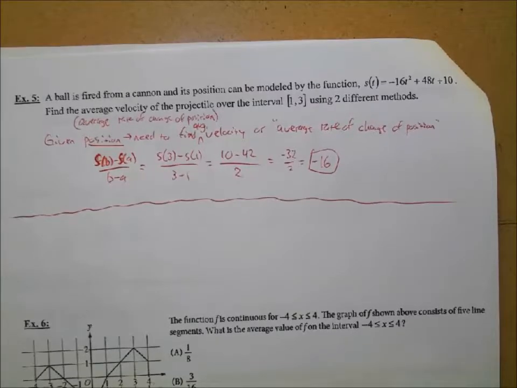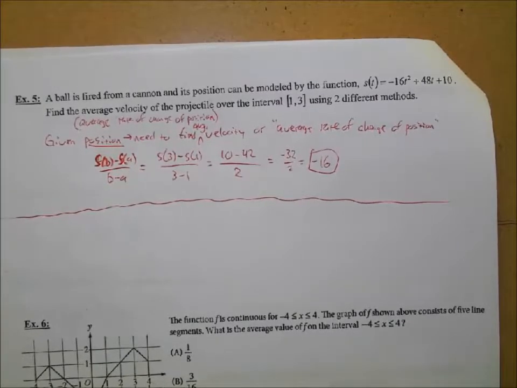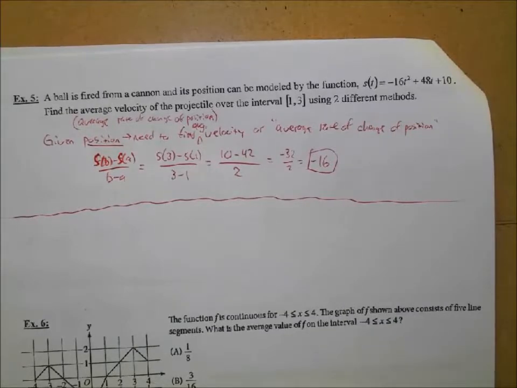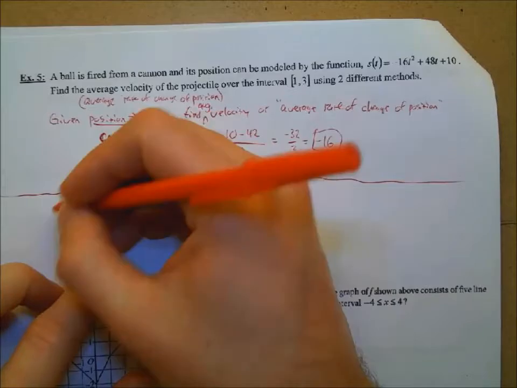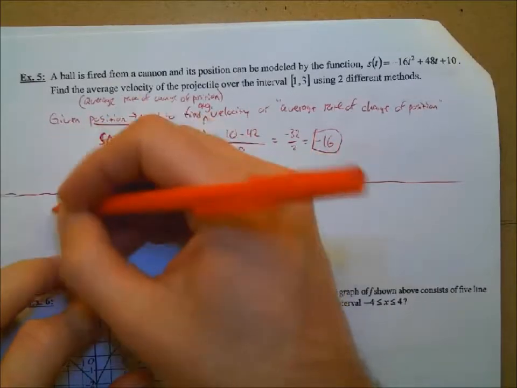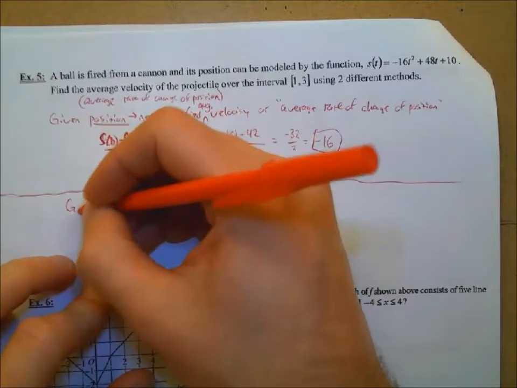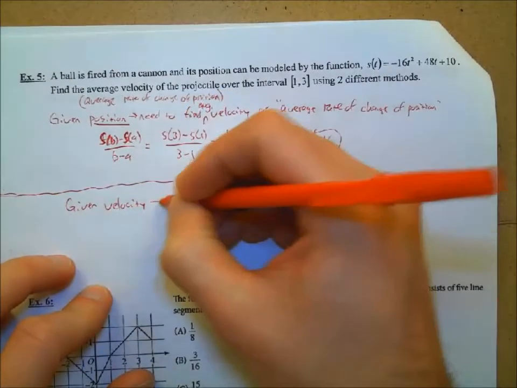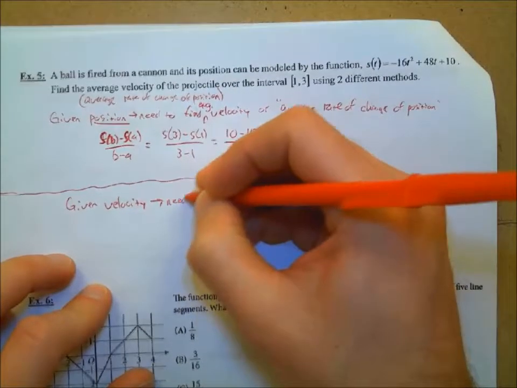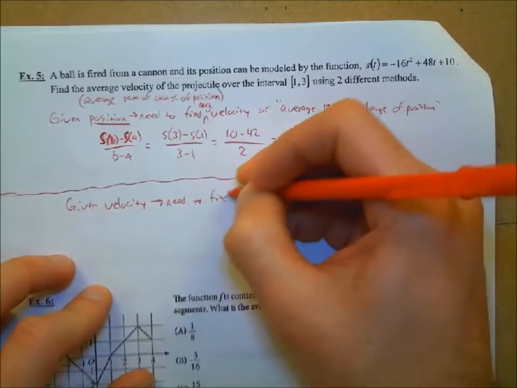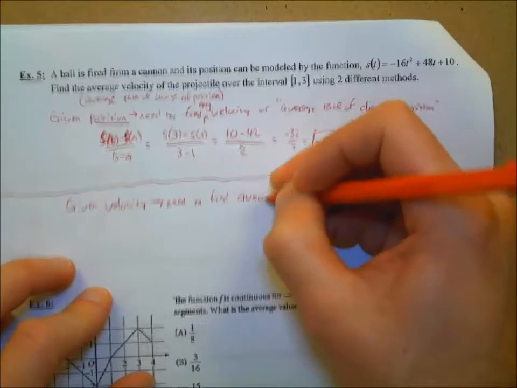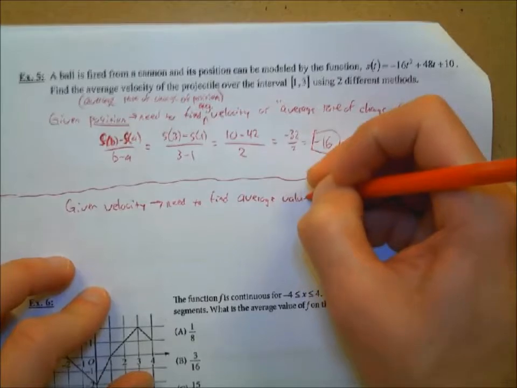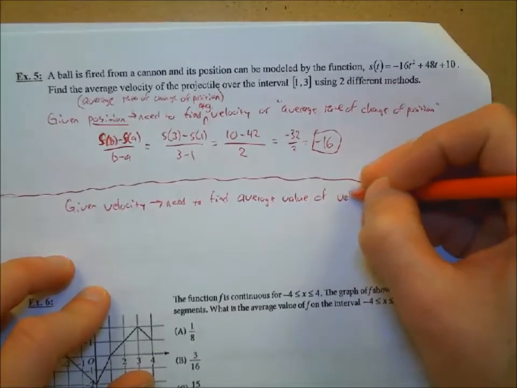Now, for today's method, if we want to find the average velocity, we need to start with velocity. So given now the velocity, we need to find the average value of velocity.